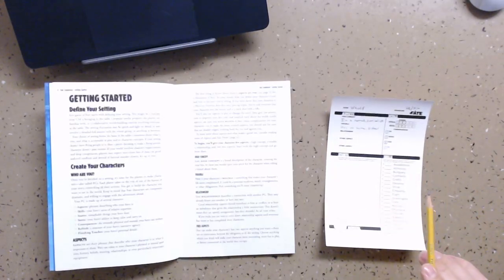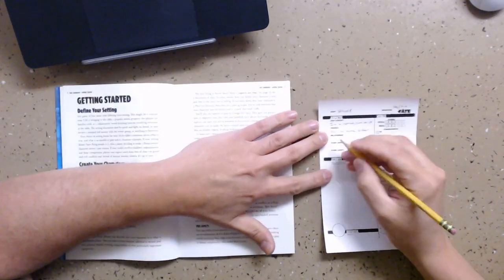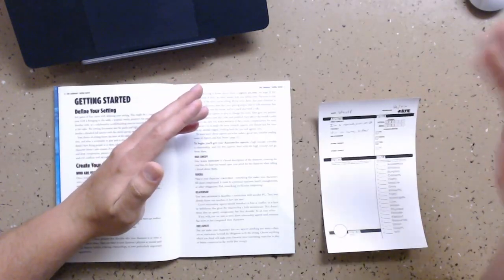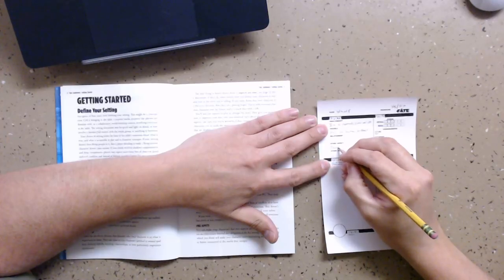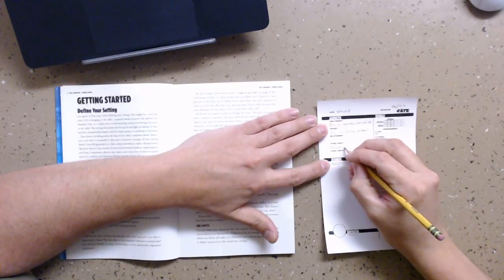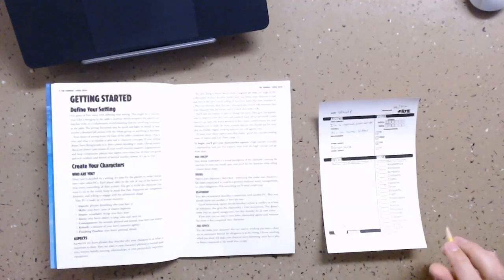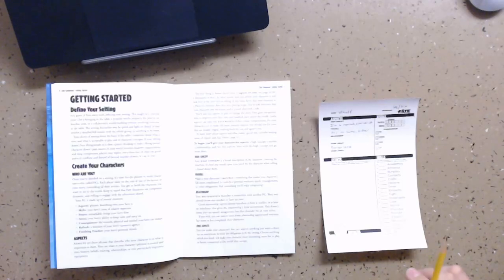Other aspects would be maybe he is keen at sensing danger just from experience. So danger sense, perhaps. He's used to encountering threats out in the wild, in the wilderness. So I'm going to say danger sense. It's kind of a habit of his. He knows when things can go south. That kind of works in line with the survivalist aspect at the top there.